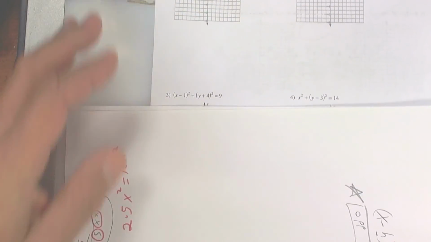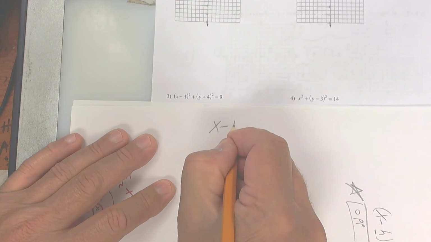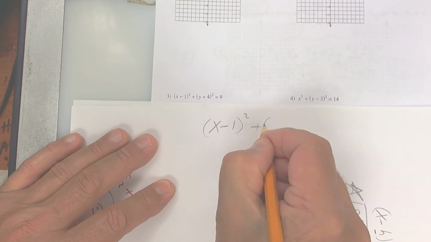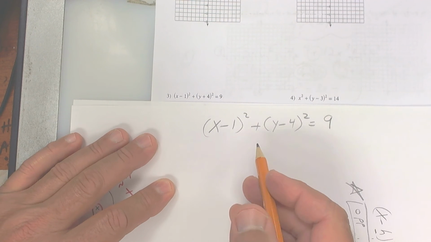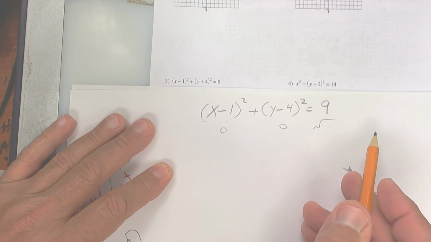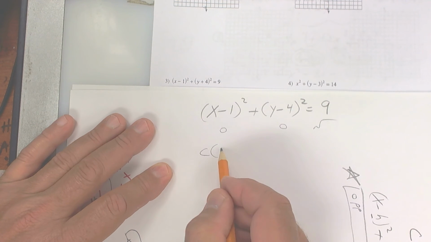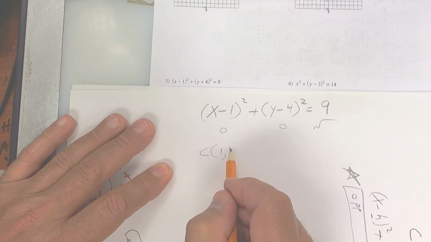Try number 3. Okay, so it's x minus 1. Okay, so write this down. Opposite, opposite, square root. So the center is going to be a 1, the opposite of a negative, and a 4.